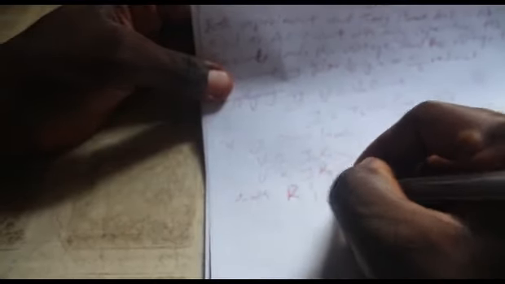Now this brings to mind V equals IR, right? And that means this XC and R are a sort of opposition to the flow of current. Of course, both R and XC are an opposition to the flow of current.